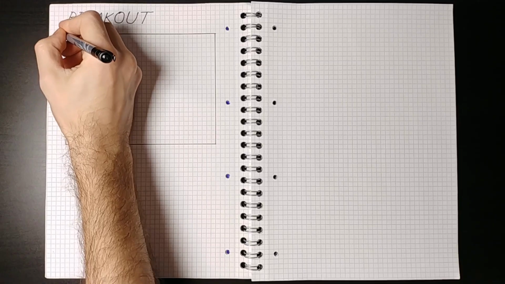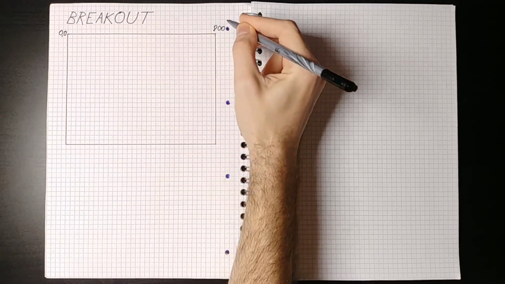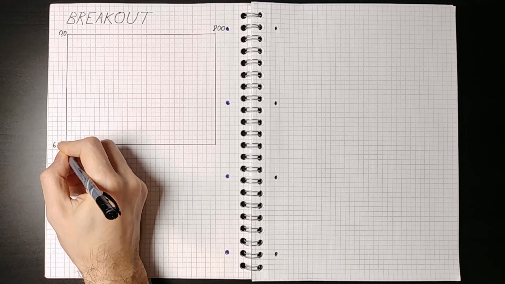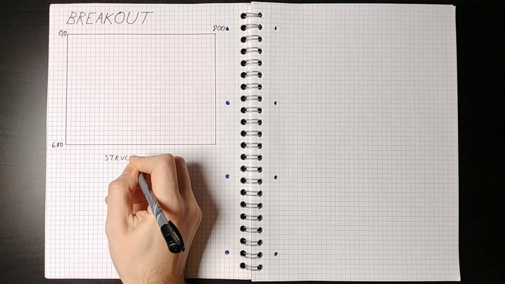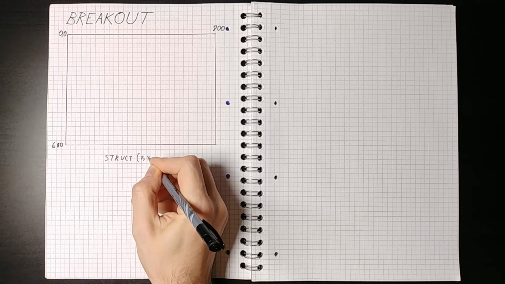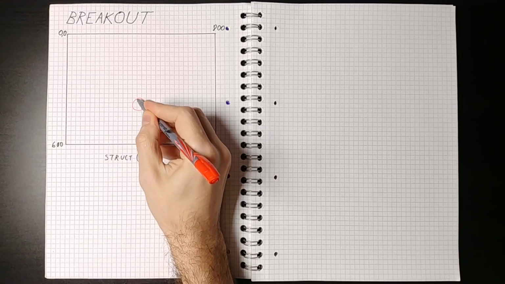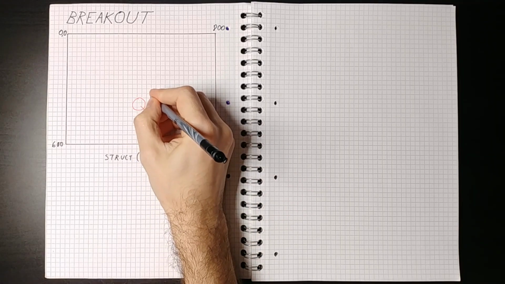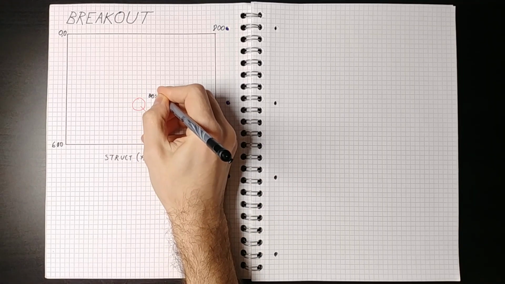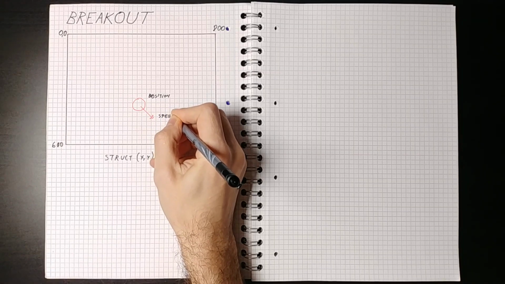I'm going to start with a game resolution of 800 by 600, and I'm going to use a structure of two floating point numbers to represent a position on the screen. Just like Pong in the previous video, the main item in the game will be the ball. The ball will have a position and a speed, both represented by a 2D structure. The ball will bounce off the top, left and right sides of the screen, but not the bottom side.